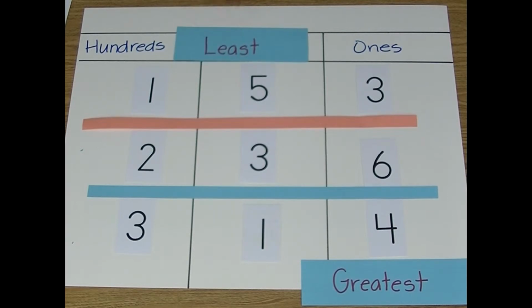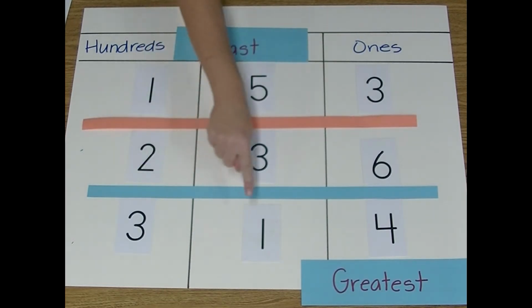Now let's see, I think we may have it. Let's read our numbers. 153, 236, 314. Thumbs up if you agree those numbers are in order from least to greatest, smallest to biggest. Thumbs up. Good job. Y'all got it absolutely correct.